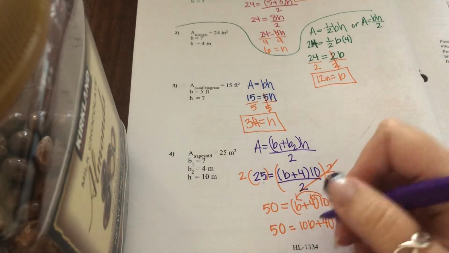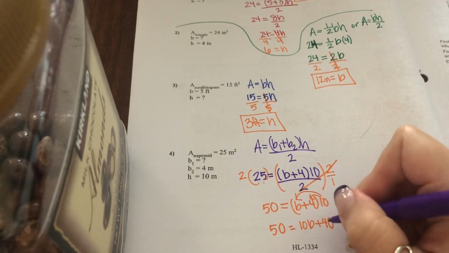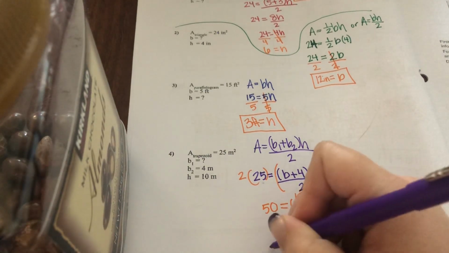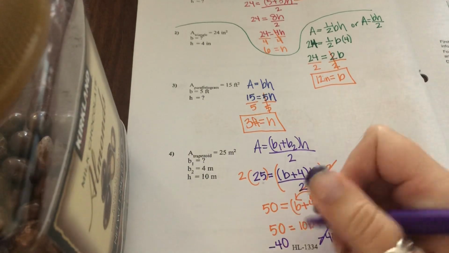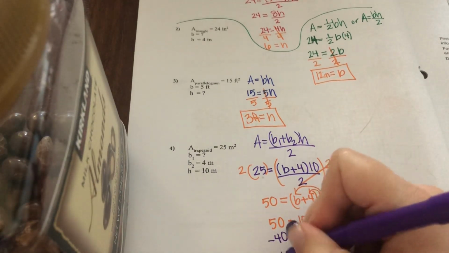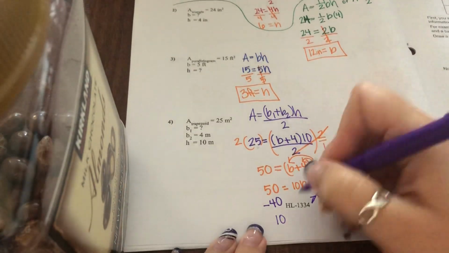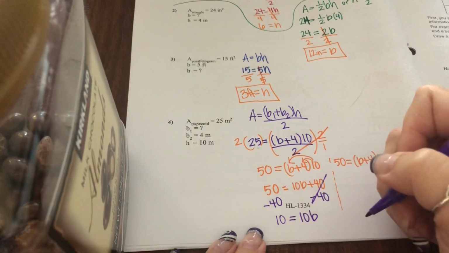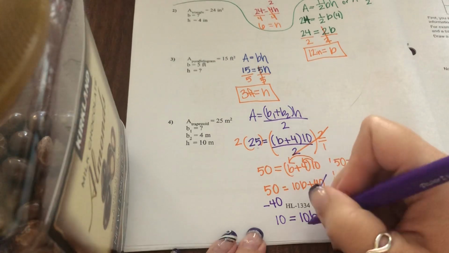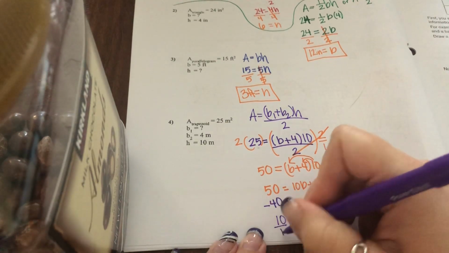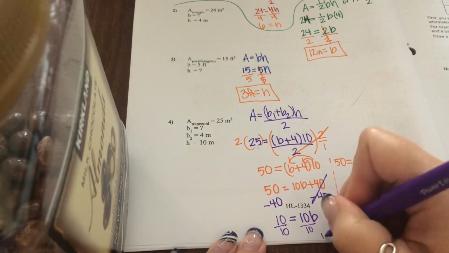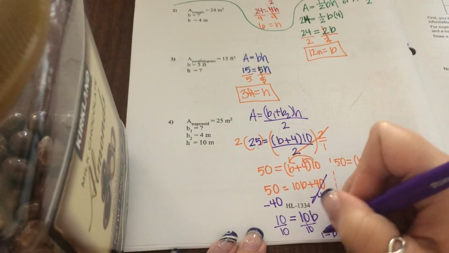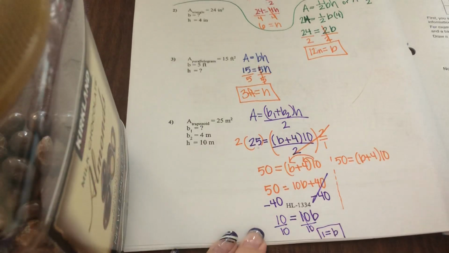Now, to get B by itself, I want to get rid of this 40, so I'm going to subtract it so that those cancel. Whatever you do to one side, you do to the other. So that's 10 equals 10B. And now these are being multiplied, so the inverse of multiplying is to divide by 10. 10 divided by 10 is 1. That 10 divided by 10 is also 1, 1B, so you just have 1 for B.